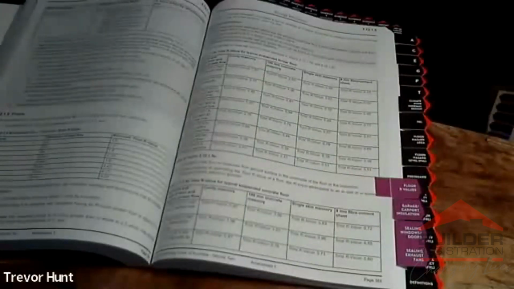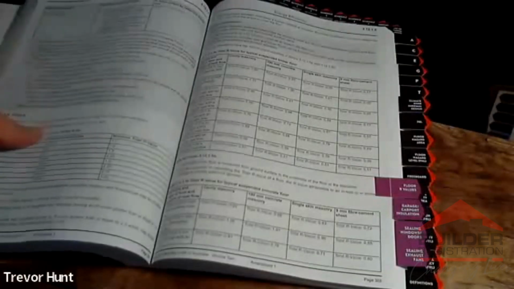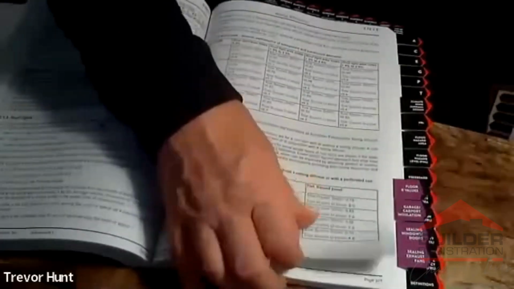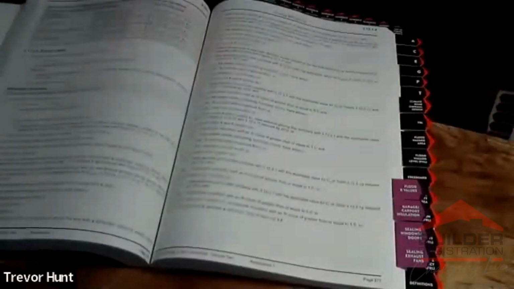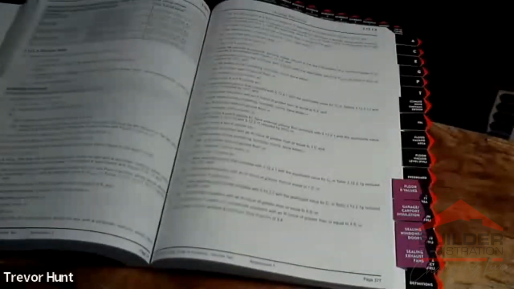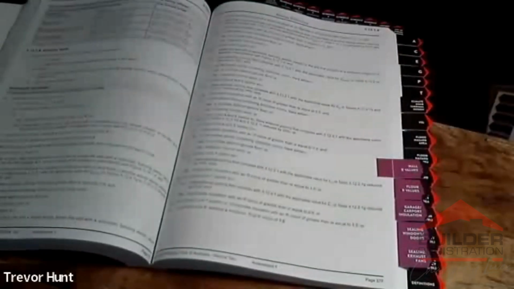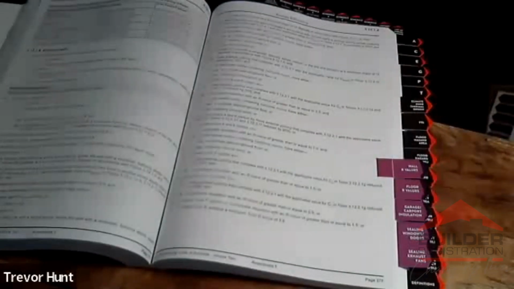After 385, we're going to be putting wall R values, and that's going to be on page 377. So on 377, we're going to be putting in our wall R values. On 377, wall R values. Wall R values on 377. And then we'll move to 367.